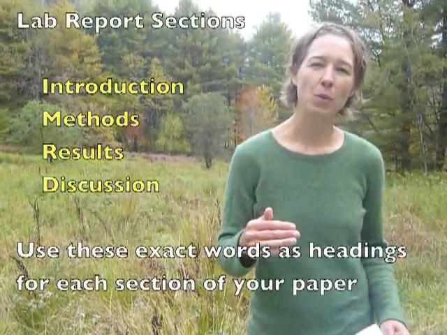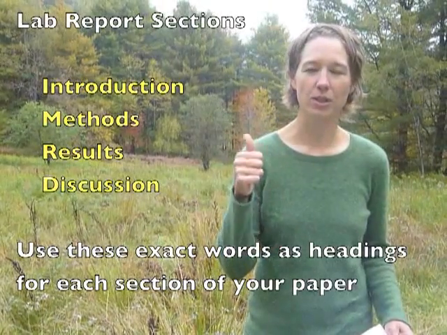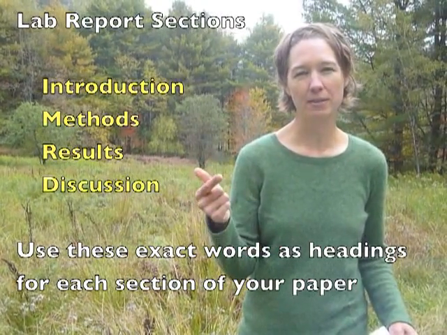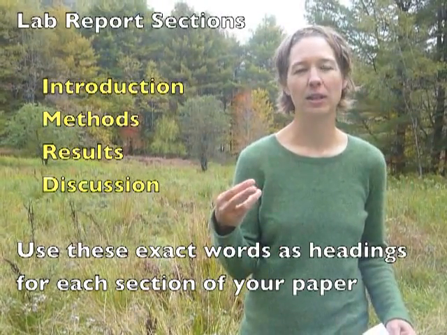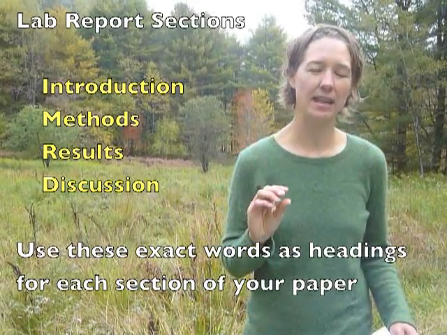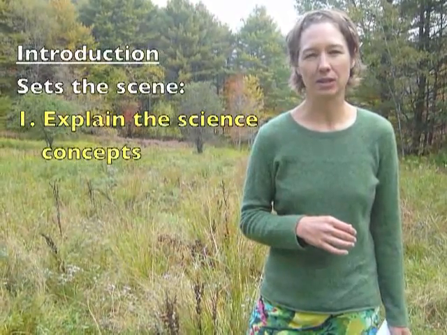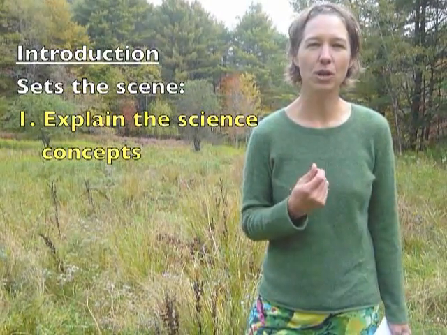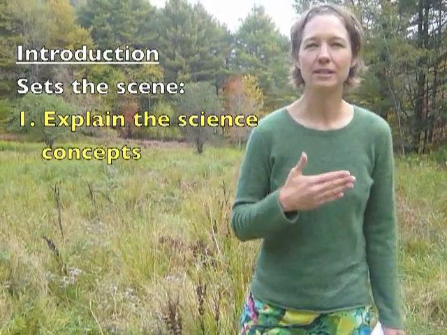The lab report is organized into sections. There's an introduction section, a methods, a results, and a discussion. And these four words need to be in your report as headings for each section. It's usually a good idea to start with graphs of your data, which you've already done. But then when you look at the lab report, it's organized into sections. It begins with the introduction. The introduction sets the scene.